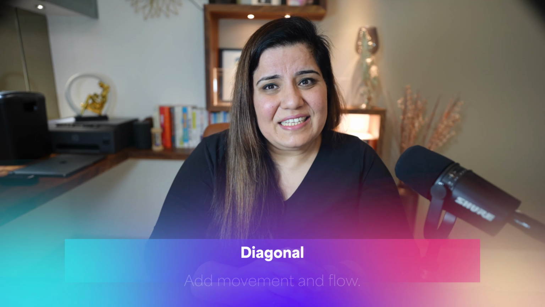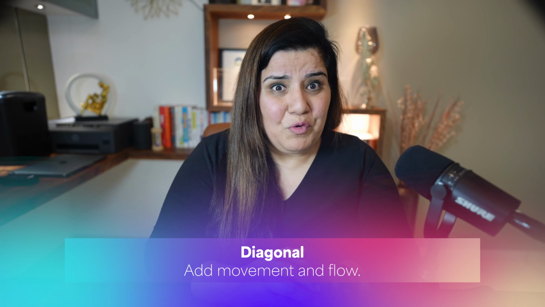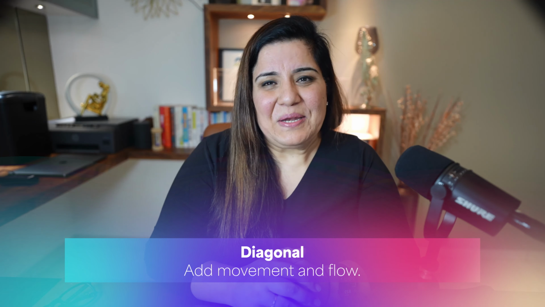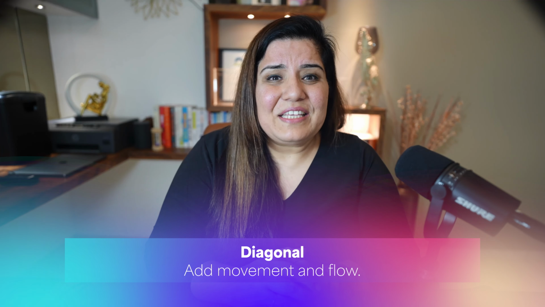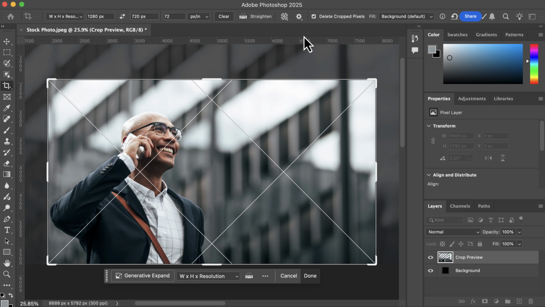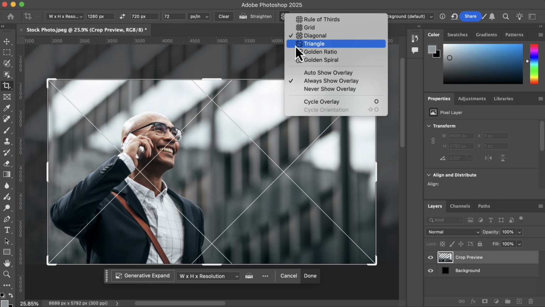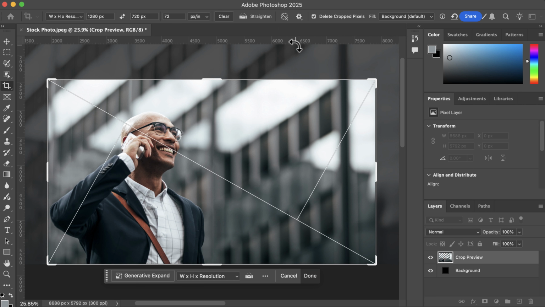By positioning key elements along these diagonals, you can create a sense of movement and dynamism in your image. It's a great way to lead the viewer's eyes through the composition. The triangle overlay splits the image using a diagonal line from one corner to the opposite, creating two right-angled triangles.